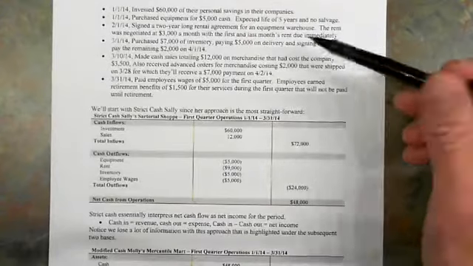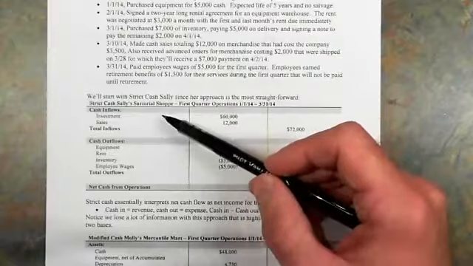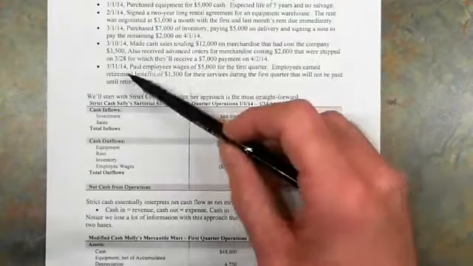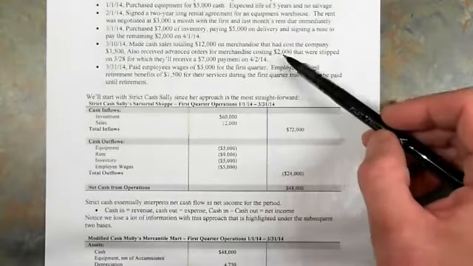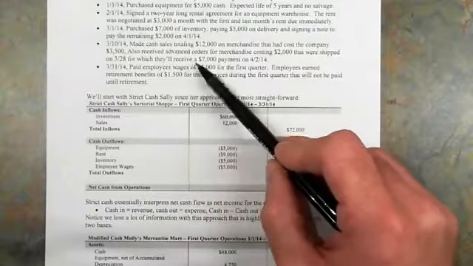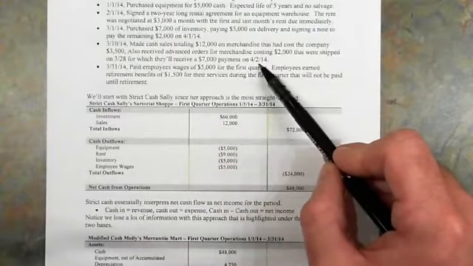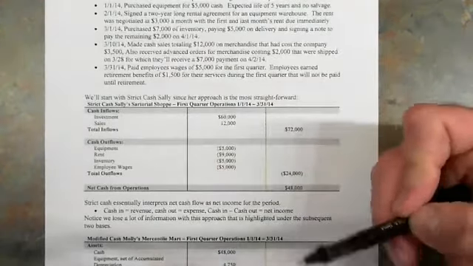Made cash sales totaling $12,000 on merchandise that cost the company $3,500. Also received advance orders for merchandise costing $2,000 that were shipped on March 28th, for which they'll receive a $7,000 payment on April 2nd, 2014. All right, so again, a lot of stuff moving here.